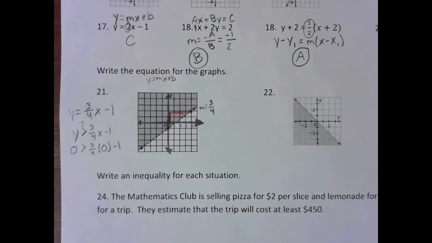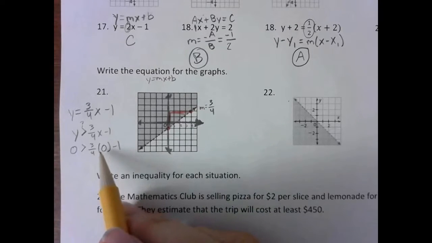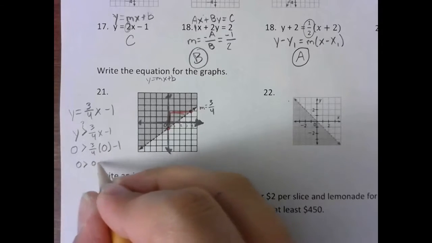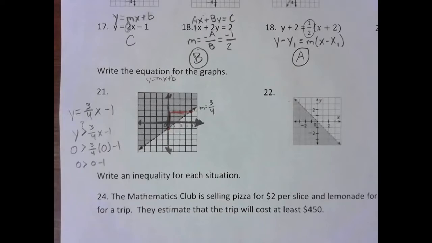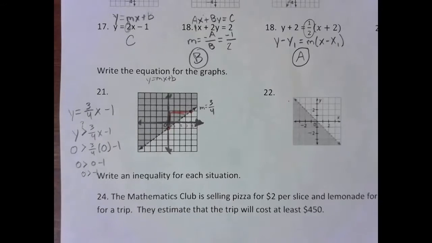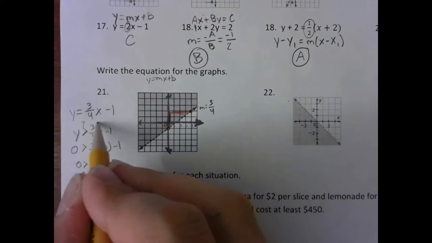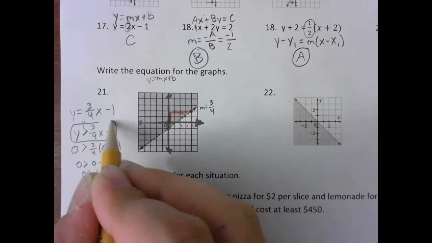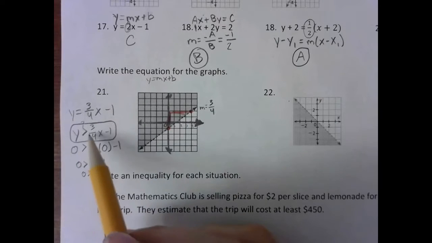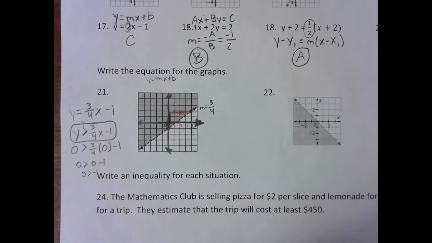Let's solve. To solve, we got to deal with our parentheses first. 3/4 times 0 is 0. Well, 0 minus 1, that's -1. So is that true? Is it true that 0 is greater than -1? Yeah, that's true. So we were correct. This is our equation. Fabulous. So y is greater than 3/4 x minus 1. On number 22.